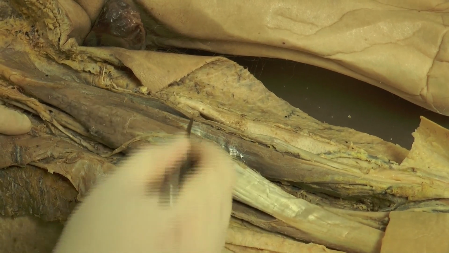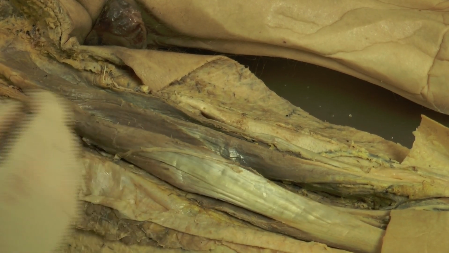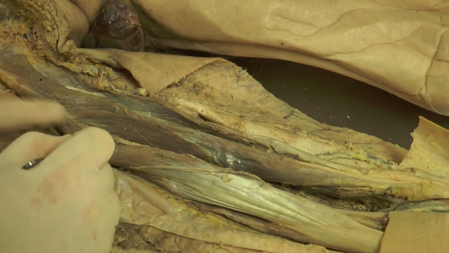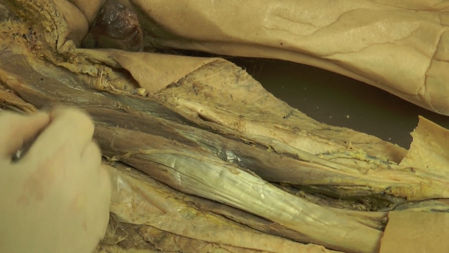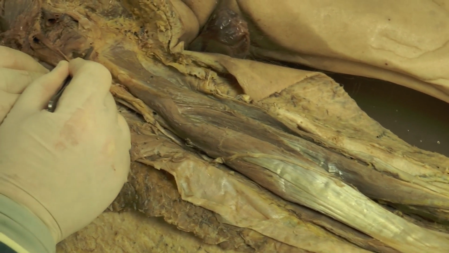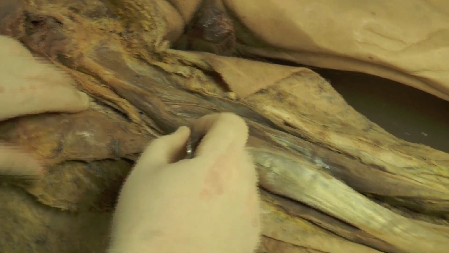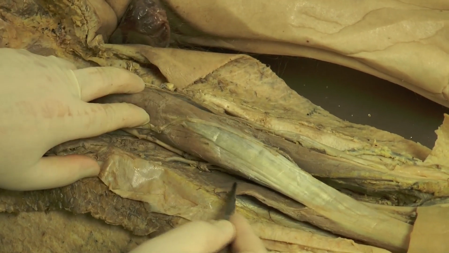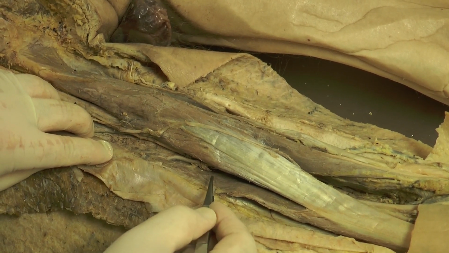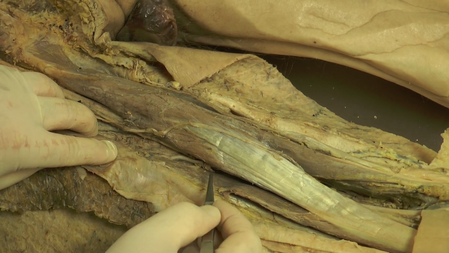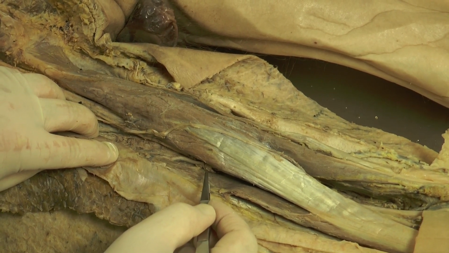As you can see, the long head goes up and comes out from the ischial tuberosity here, along with the semitendinosus and semimembranosus. All these three muscles originate from the ischial tuberosity. So this is the long head. This is the short head. As you can see, the short head originates from the linea aspera on the posterior aspect, and we also have the lateral supracondylar line.